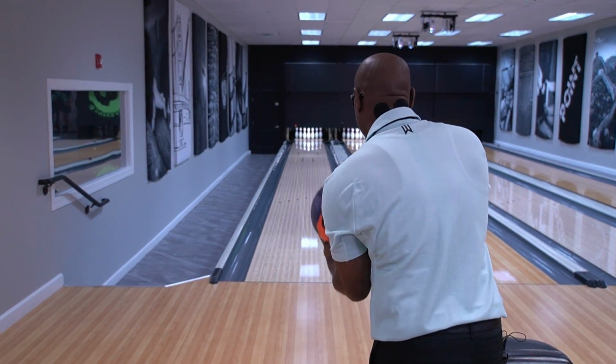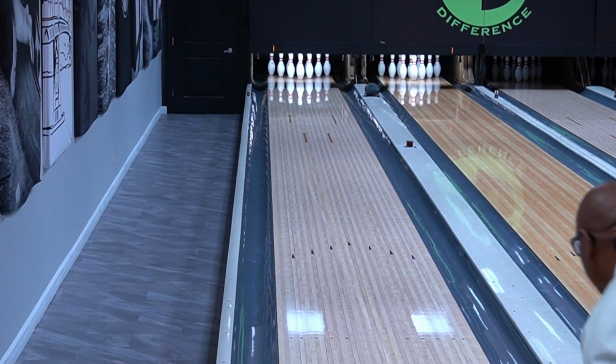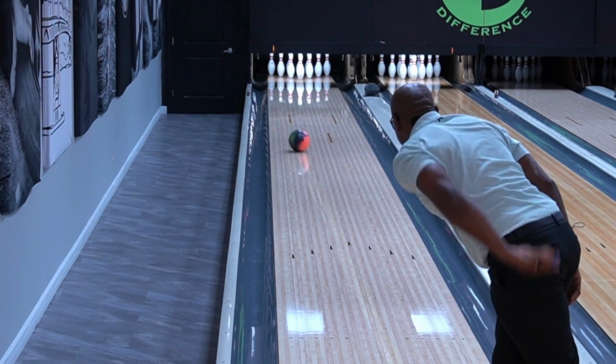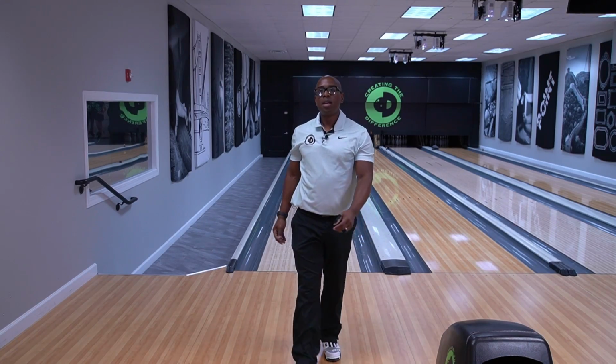Let's see here, back to where we were. That one's in a little bit. Yeah, I'm gonna go with traction, because when it got in, it started to roll this way, more end over end, more forward roll, which is exactly what traction balls do when you get them in.